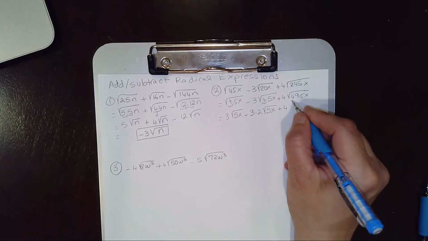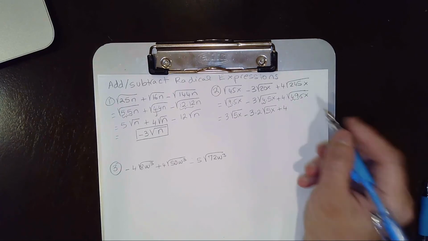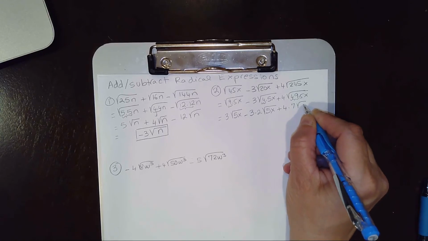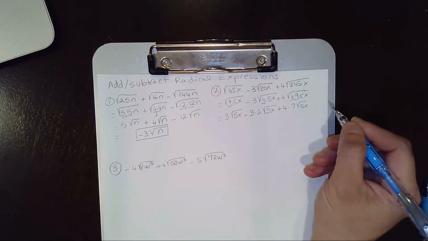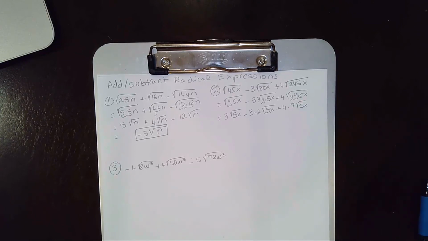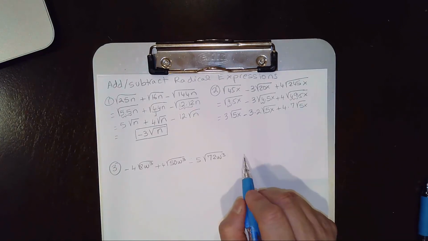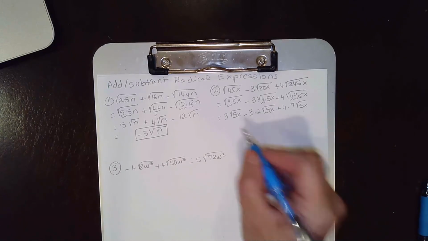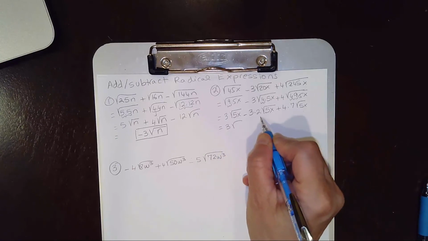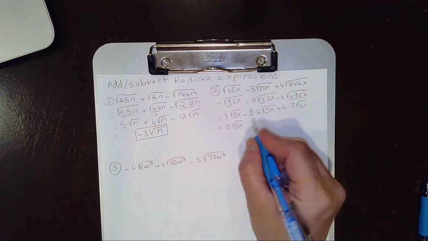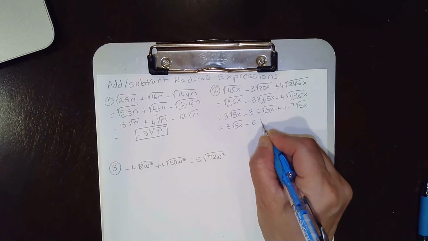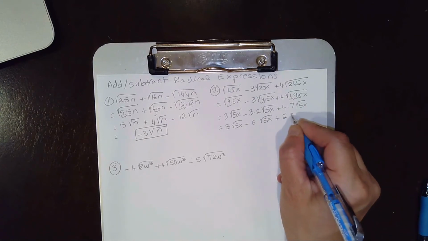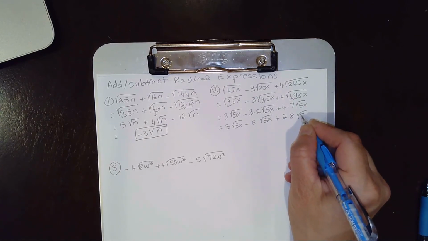Now square root of 49 comes out as 7. So 4 times 7 square root of 5x. Okay, now you realize that we have like radicals: square root of 5x, square root of 5x, square root of 5x. But let's simplify this. We need to multiply negative 3 times 2. So negative 3 times 2 is negative 6 square root of 5x. 4 times 7 is 28 square root of 5x.